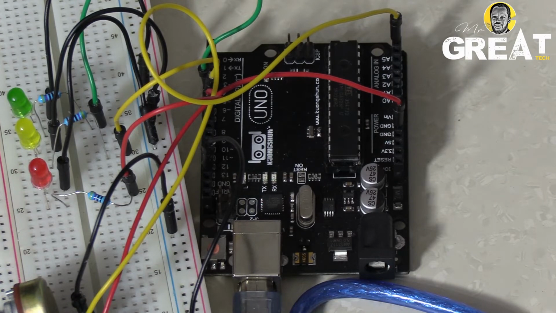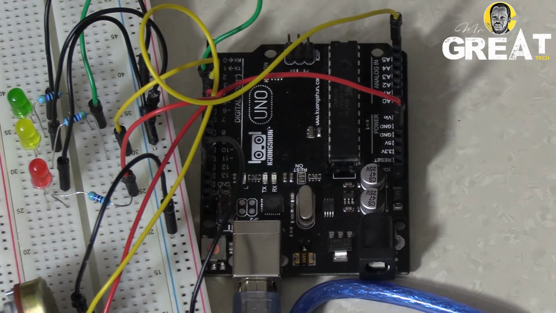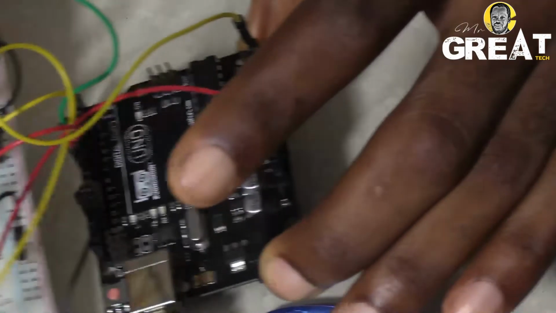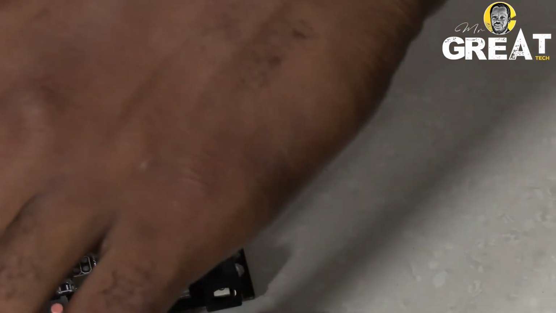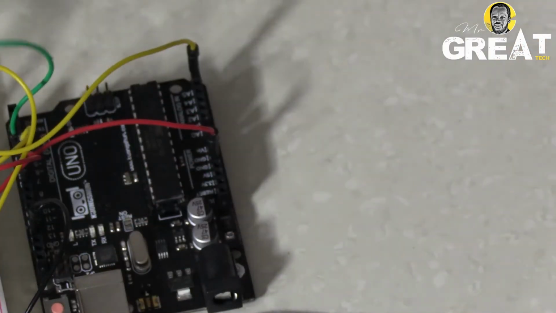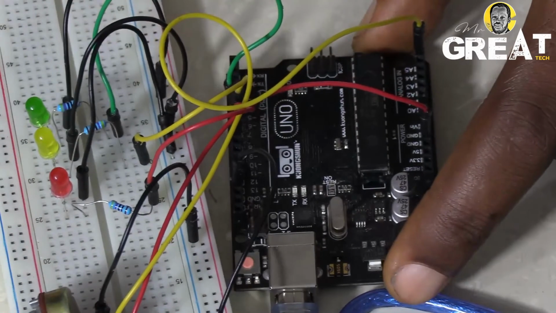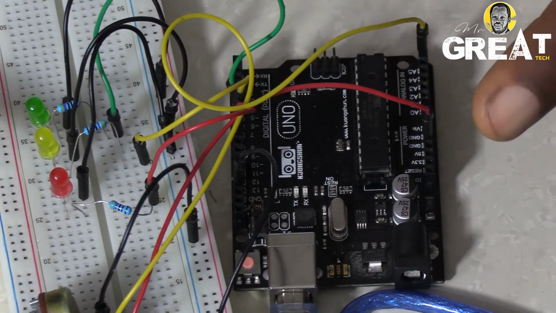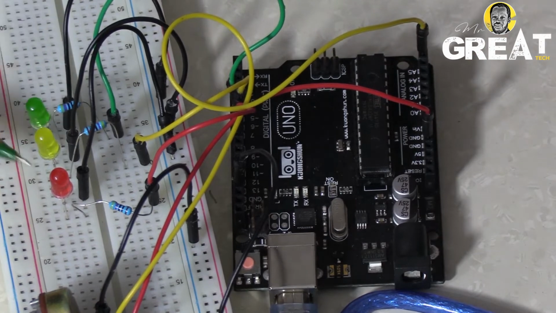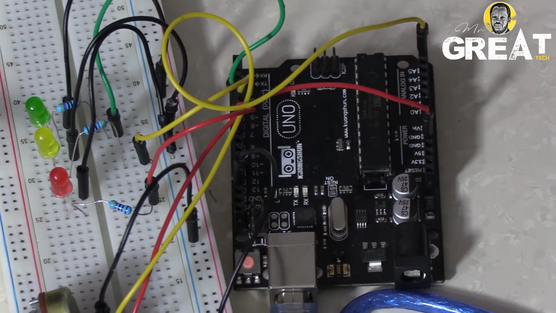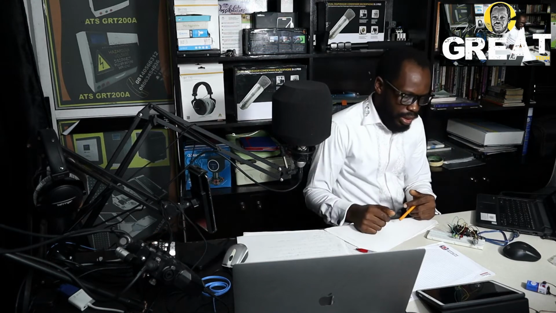So I have to do more coding on that. Okay, so this is what I want us to do, to add up to what we have programmed before. We used one light emitting diode. Now we have added another two, the green and red. So we play it and see how it goes.